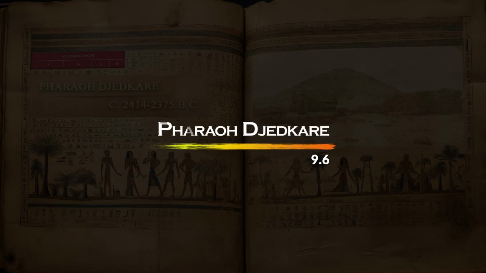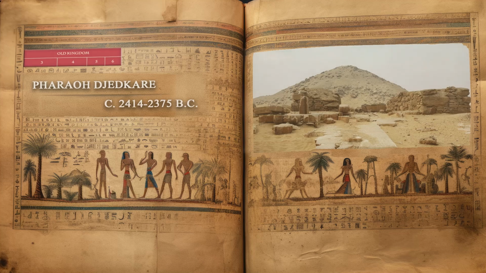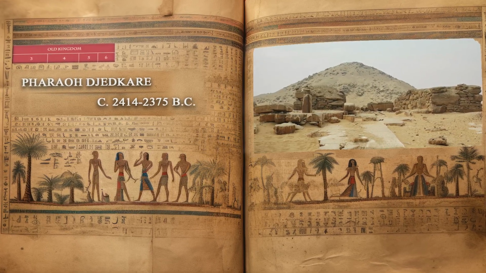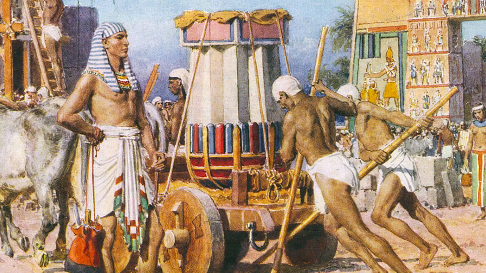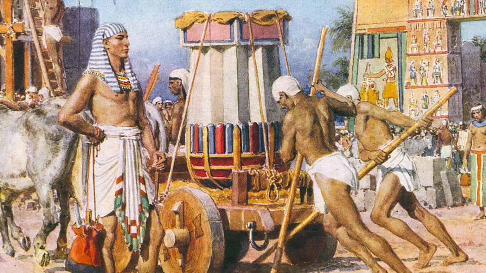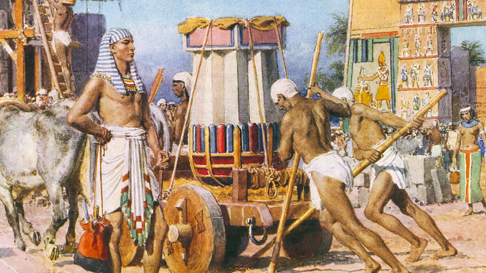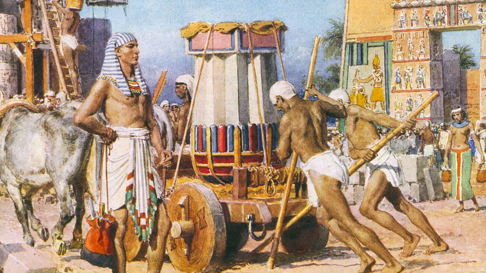Pharaoh Djedkare. Djedkare likely enjoyed a reign of more than 40 years, from 2414 to 2375 BC, which heralded a new period in the history of the Old Kingdom. Breaking with the tradition followed by his predecessors since the time of Userkaf, Djedkare did not build a temple to the sun god Ra, possibly reflecting the rise of Osiris in the Egyptian pantheon.